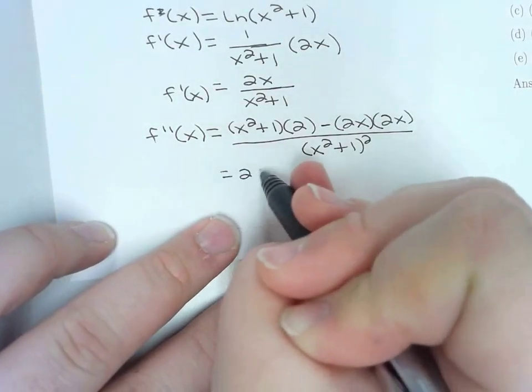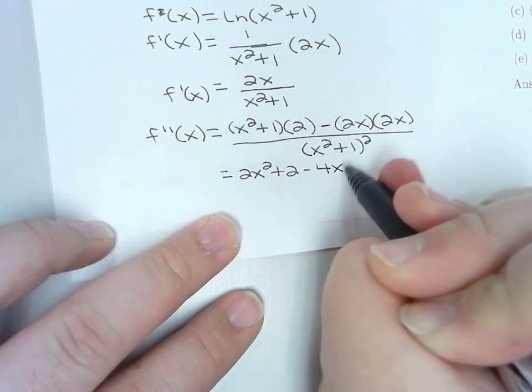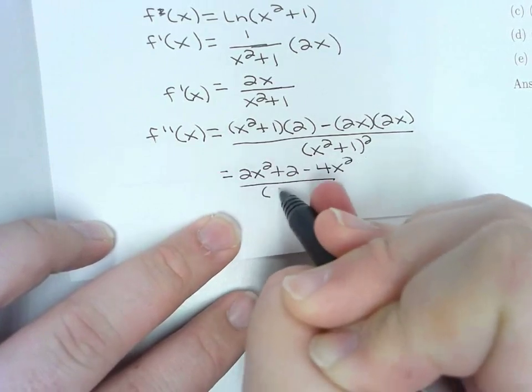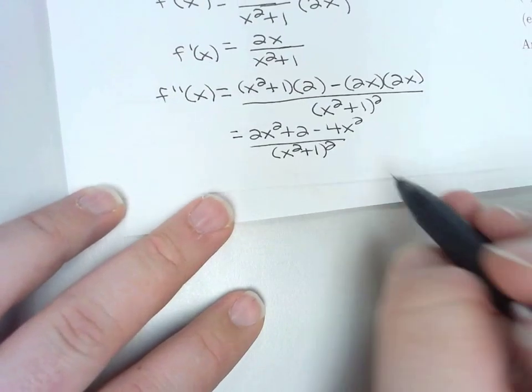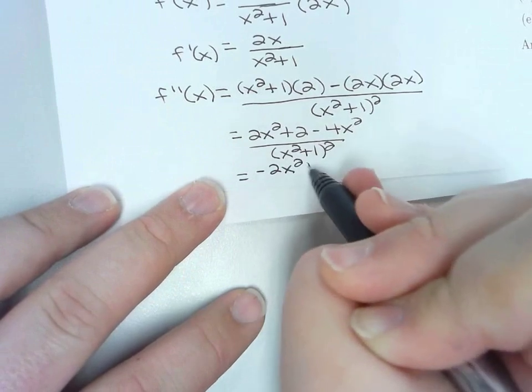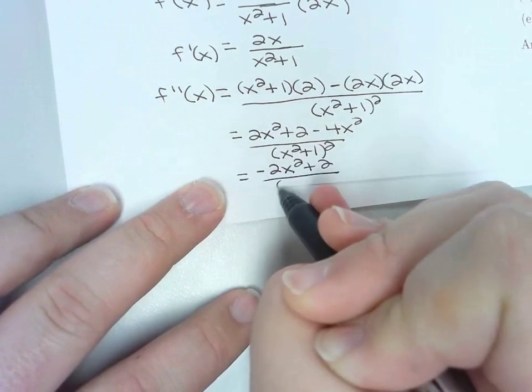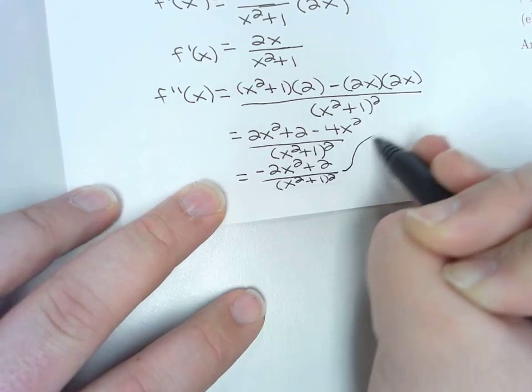Simplify the top. 2x squared plus 2 minus 4x squared over x squared plus 1 squared becomes negative 2x squared plus 2 over x squared plus 1 squared.